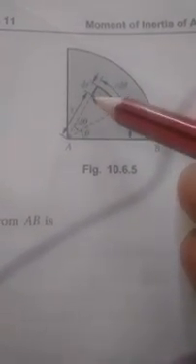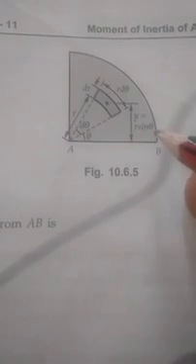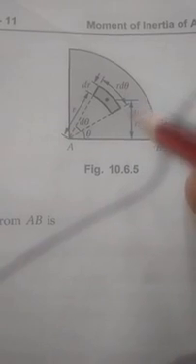The distance from the elemental area to the center is y. If you take the elemental area, the elemental area center is this dotted point. You can see this. So from the dotted element to the base, the distance is y is equal to r sine theta. That is the y distance.